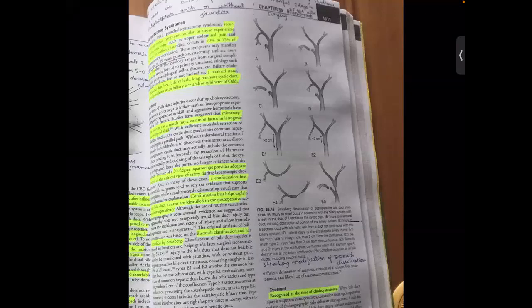And based on the location of the type D injury, there are 5 Strasberg types. This is the E1, E2, E3, E4, E5. This is the Strasberg modification of Bismuth. So what are the types of type D? E1 is the injury 2 centimeters away from the bifurcation. E2 within 2 centimeters of the bifurcation. E3 is at the level of bifurcation.